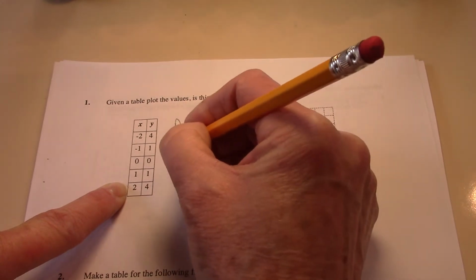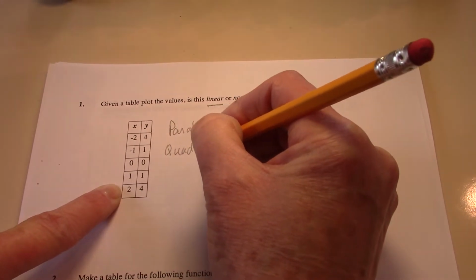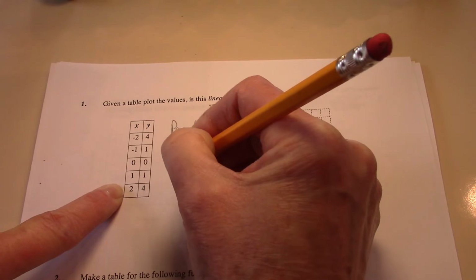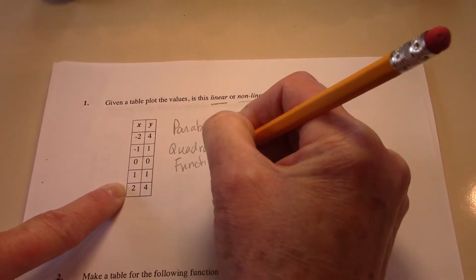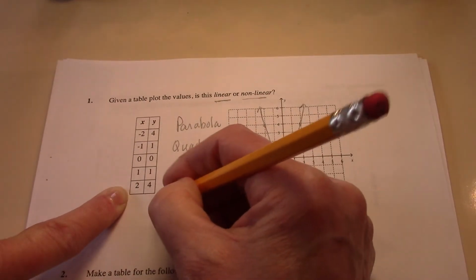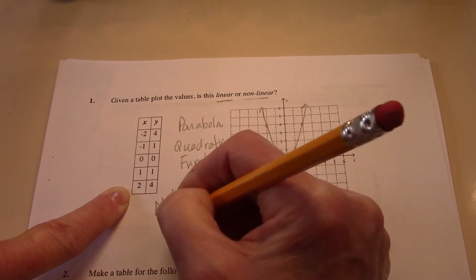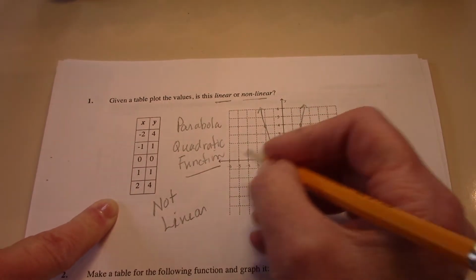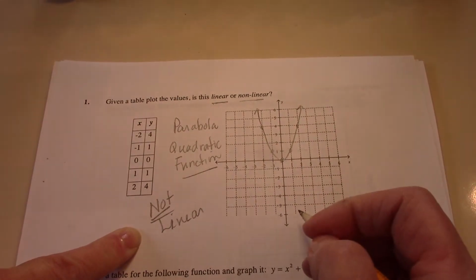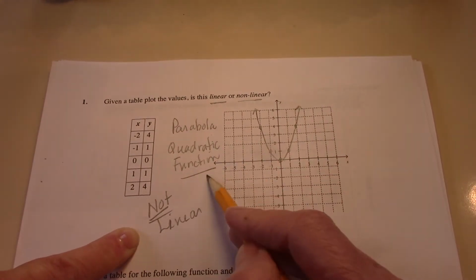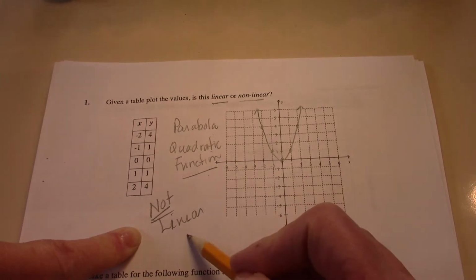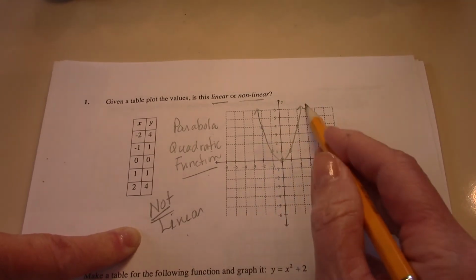Parabola, it is a quadratic function. Okay, it is not linear. It is not L-I-N, linear. Okay, this is a parabola. It's got a quadratic function. It is not a linear function. This would make a little curve.